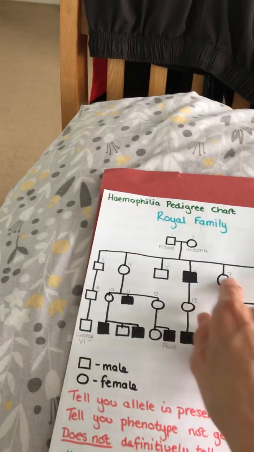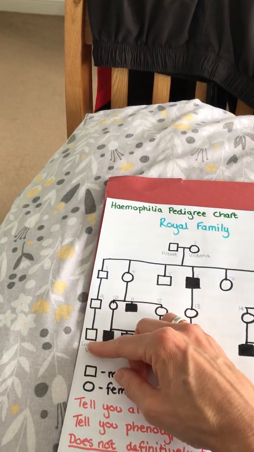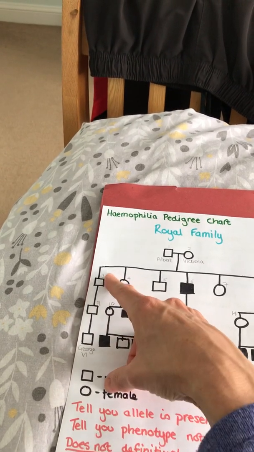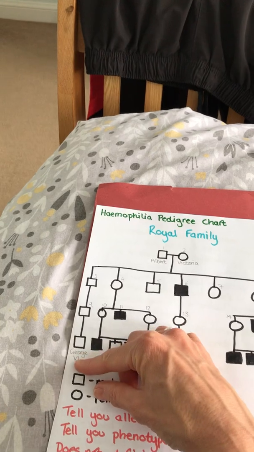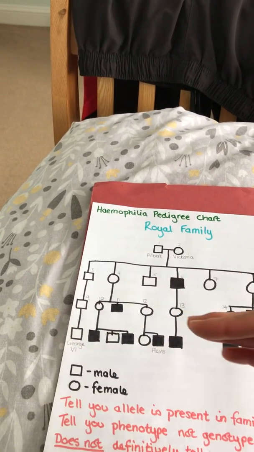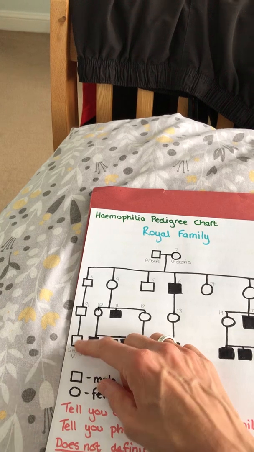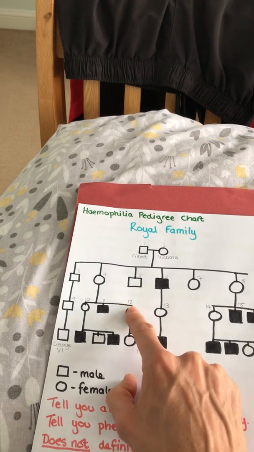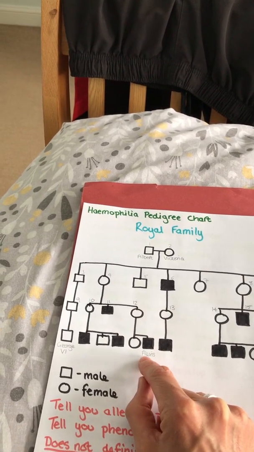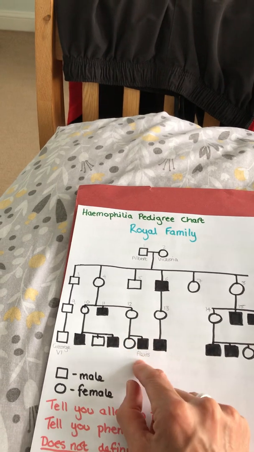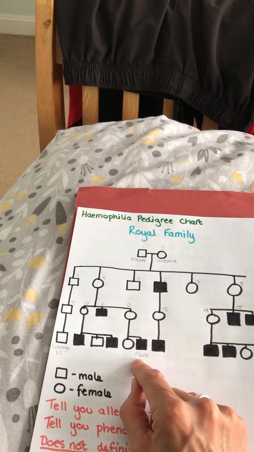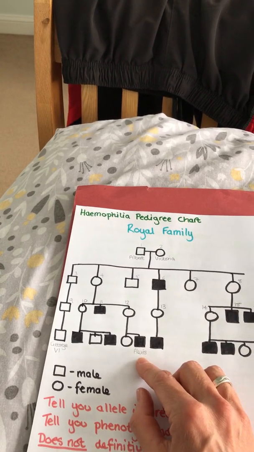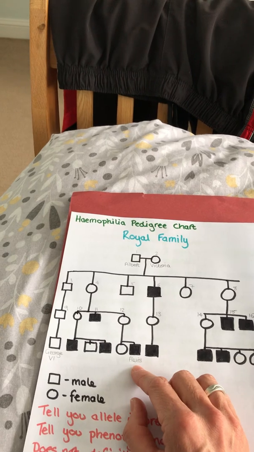Okay, so this is the line that leads down to our Queen. So this is George VI, her dad, George V up here. So this line here shows that none of these had haemophilia. So our Queen's direct descendants did not have haemophilia. Okay, and I've put in this guy here. So this is the Russian royal family. Okay, they were wiped out during the Russian Revolution, but Alexis was very famously known to have haemophilia, and he had quite a severe form of it as well.